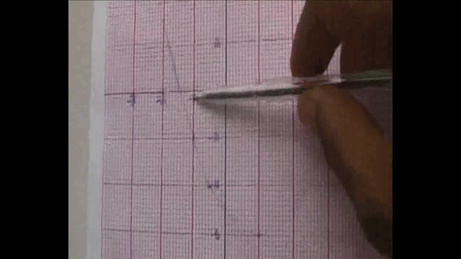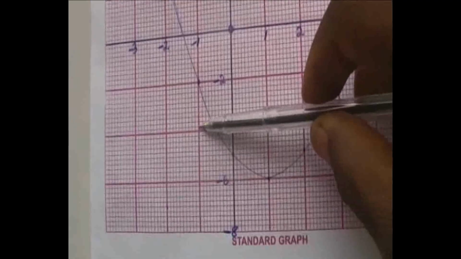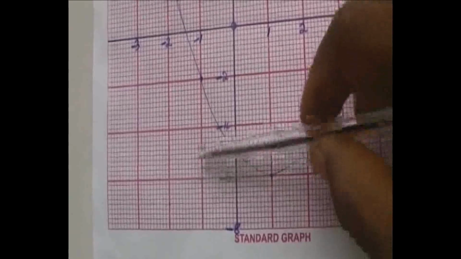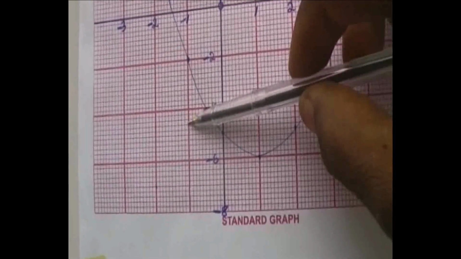Okay. Then the next is when x is minus 1, y is minus 5. Minus 5 should be halfway between minus 4 and minus 6. So we have 1, 2, 3, 4, 5. So this place we are going to plot.